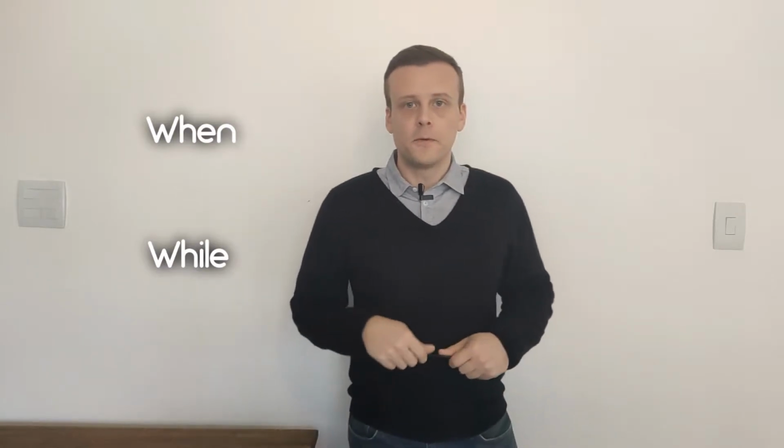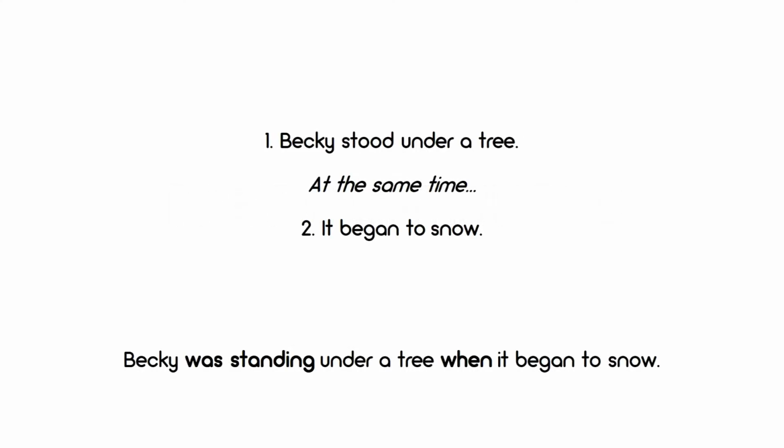Let's look at an example. So, I'd like to look at one example of the past continuous. Remember that there are two events happening at the same time. First, Becky stood under a tree. At the same time, it began to snow. So we use the past continuous. Becky was standing under a tree when it began to snow. Don't forget that you can also use while.